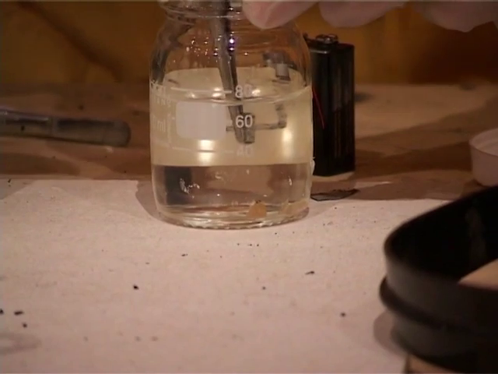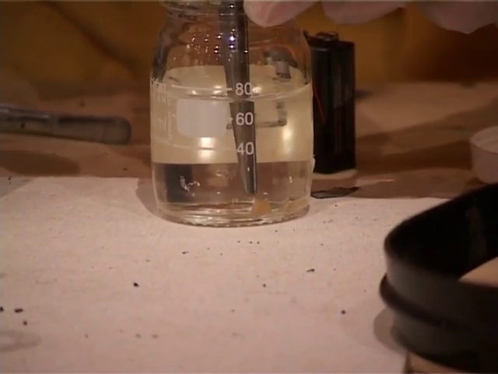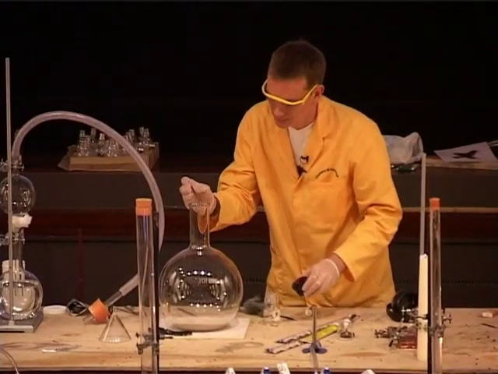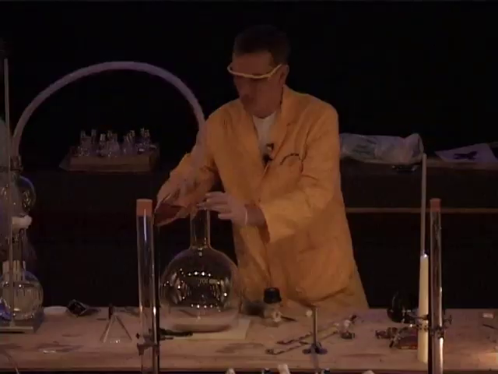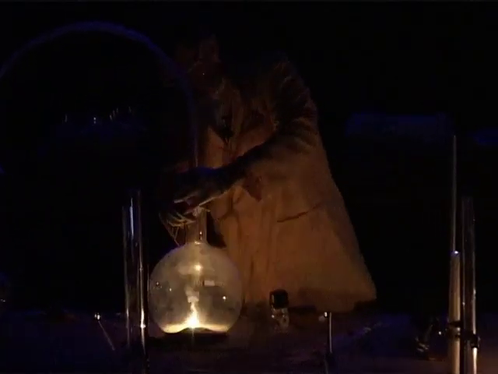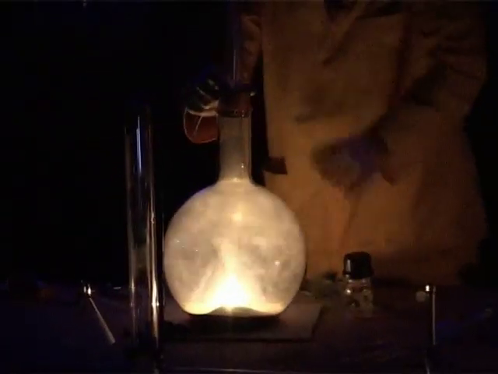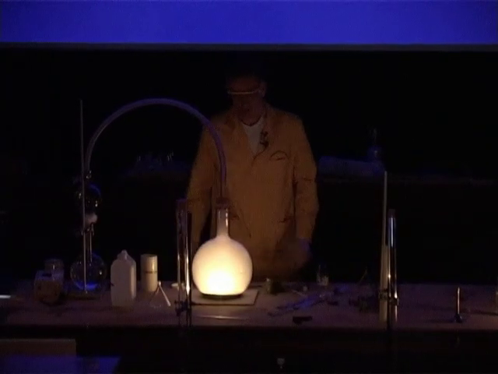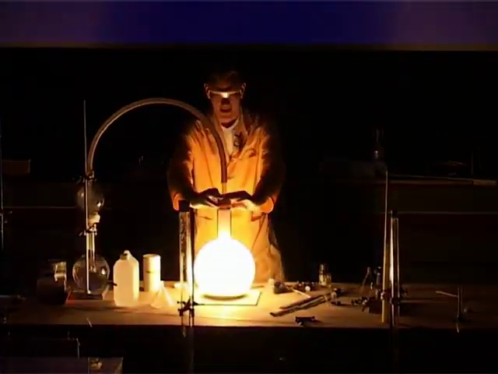So I'm just picking up a tiny little piece. So it's on the sand, and it's already caught fire. Oh, there we are. Look at that.